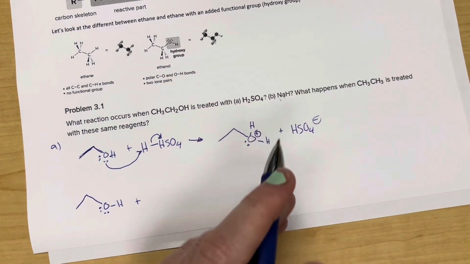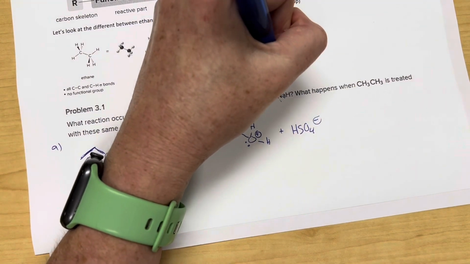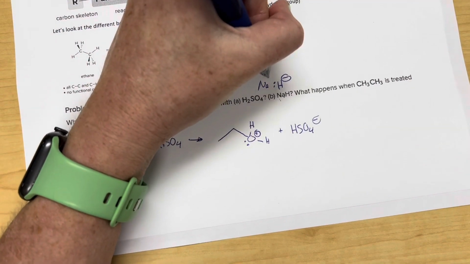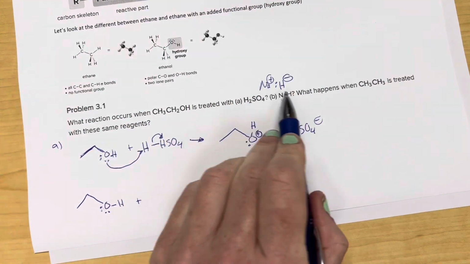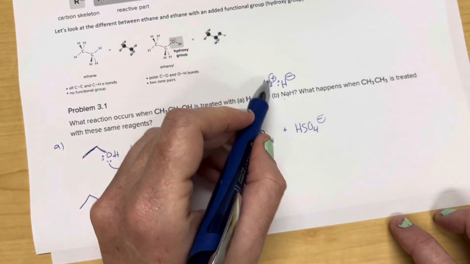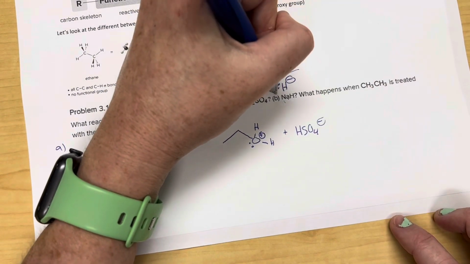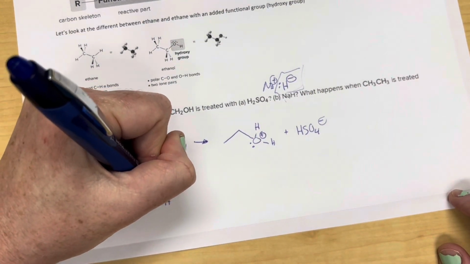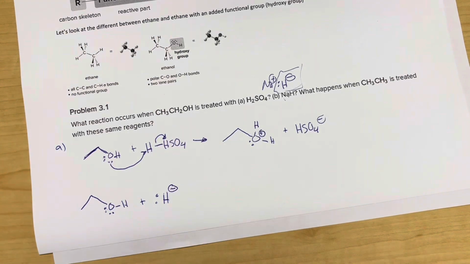Personally, because it's a spectator, I like not caring. I like only looking at this as an H negative. So again, this would be something like Na positive and an H negative. But again, this is a spectator ion. It won't be doing anything. This is the important piece right there. So I'm going to react it with just that because it makes it a little bit easier to see. And it's a habit I welcome you guys to get into.